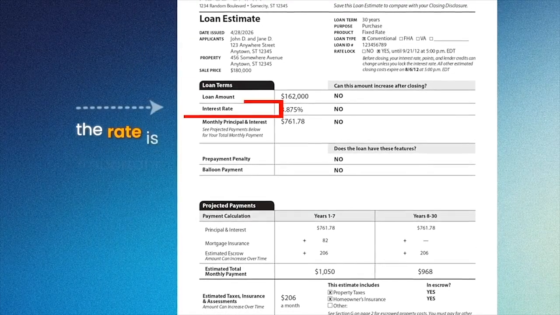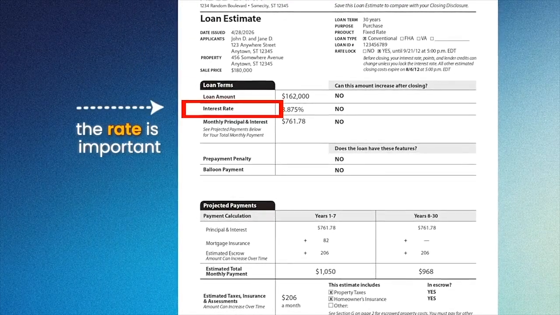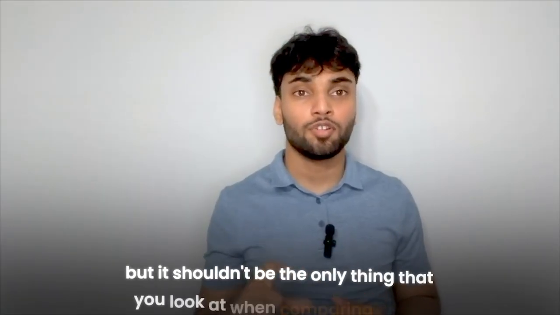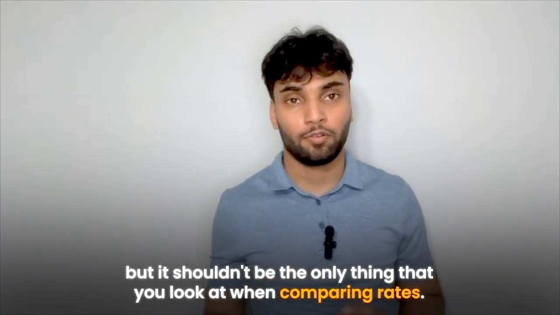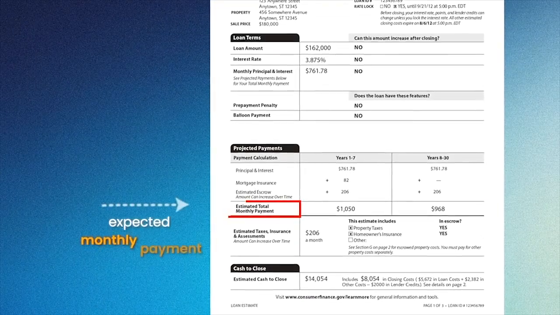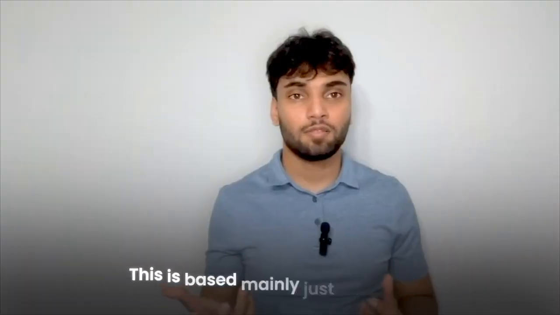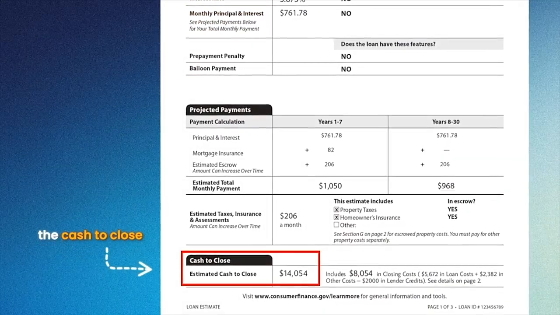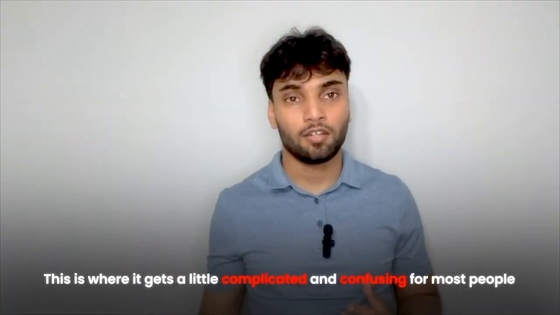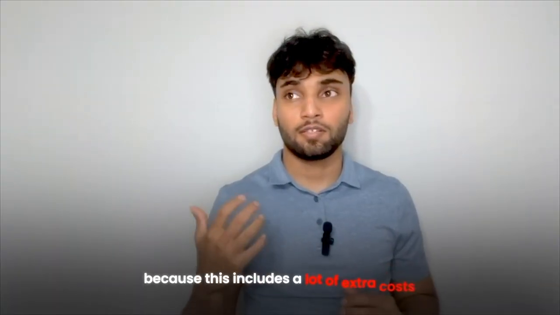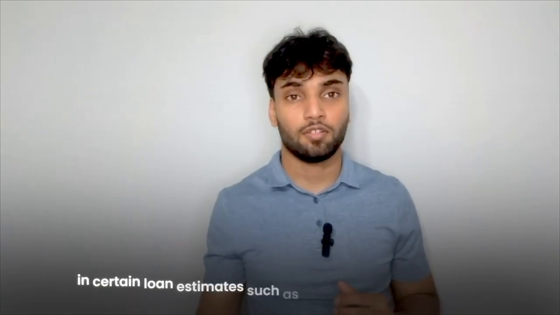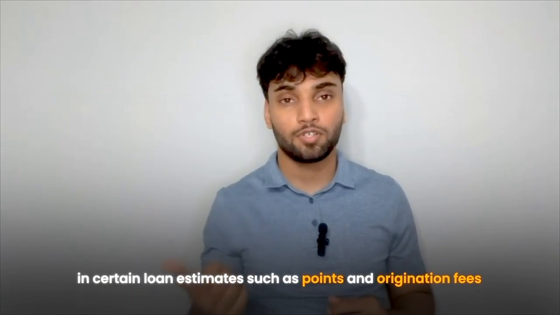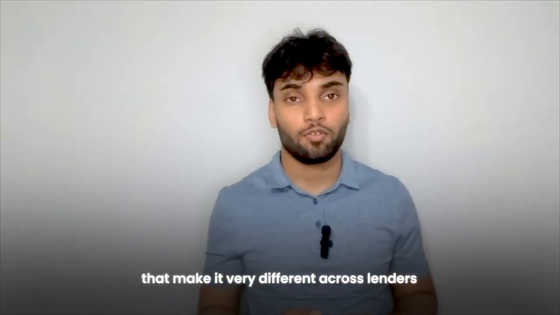So the rate is important as it dictates the amount of interest that you pay over the course of your loan. It's an important factor to look at, but it shouldn't be the only thing that you look at when comparing rates. The next thing people will look at is their expected monthly payment. This is based mainly just off the rate, along with your expected property taxes and your insurance. And then the last thing on this page is the cash to close. This is where it gets a little complicated and confusing for most people because this includes a lot of extra costs in certain loan estimates such as points and origination fees that make it very different across lenders.